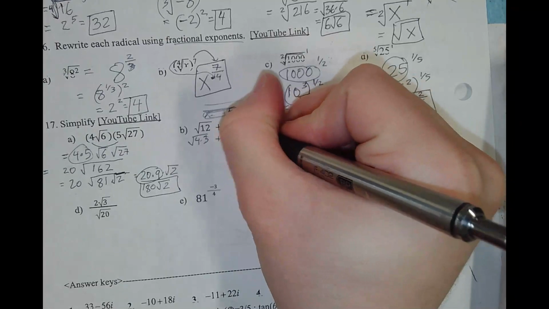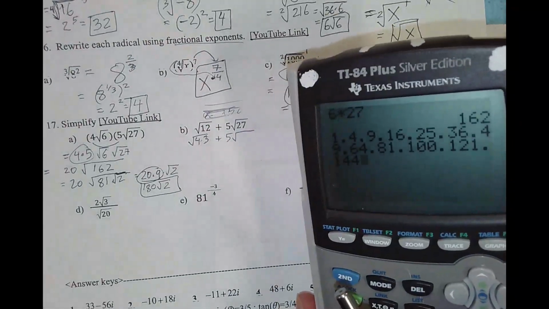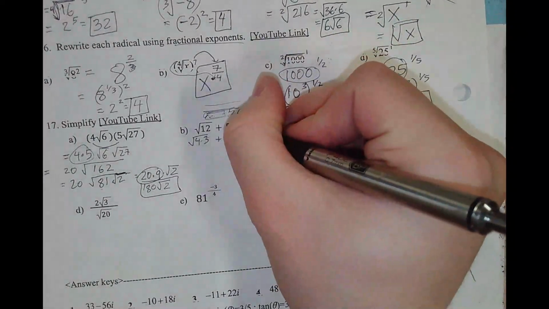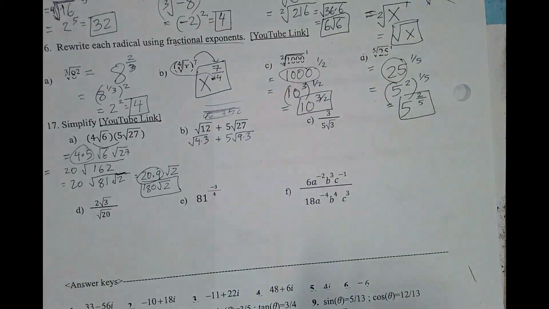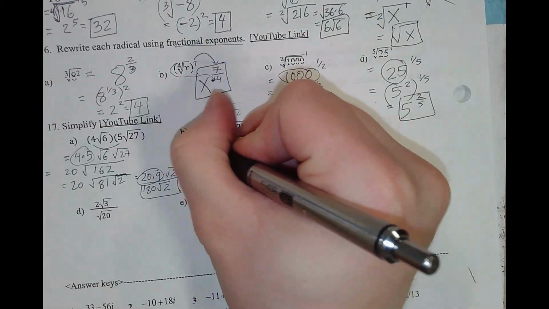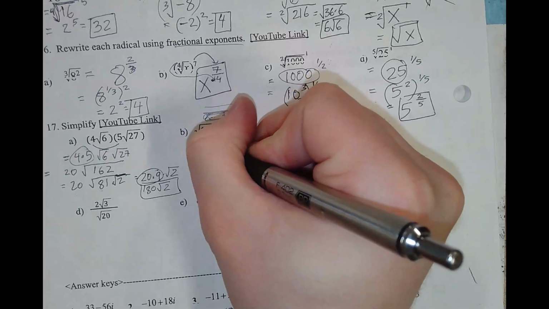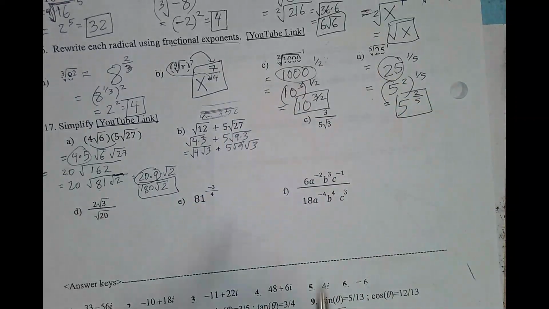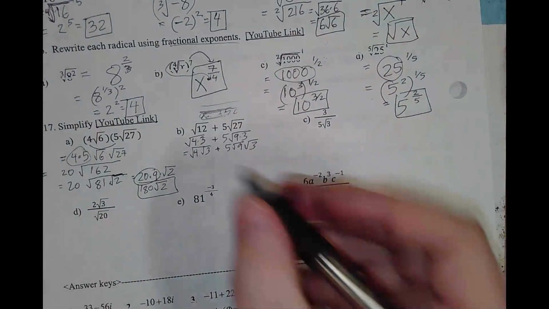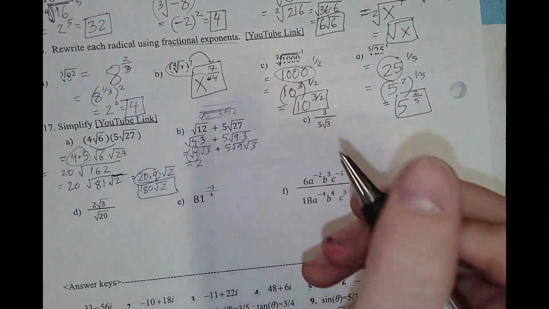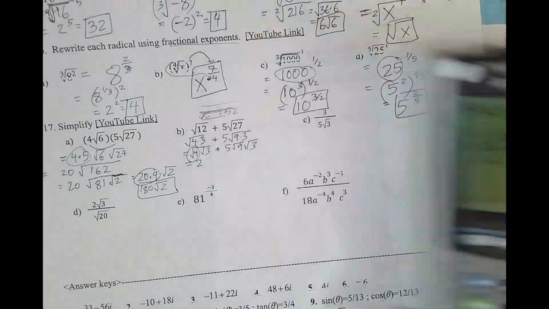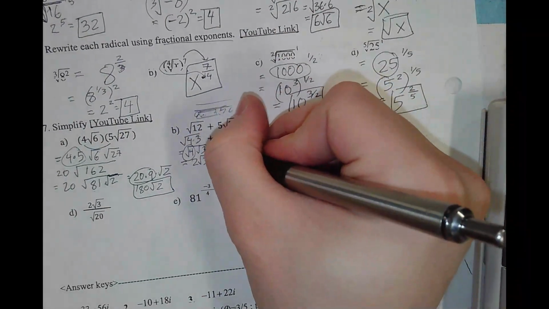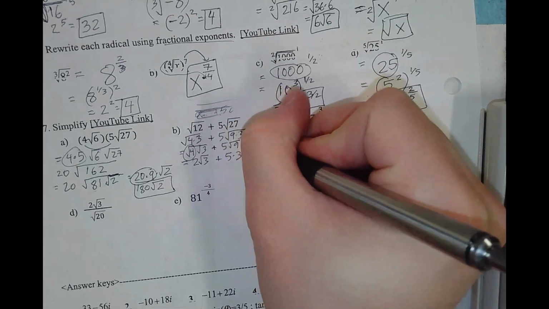Now, I'm going to also simplify 27. What's the number that goes into 27? It's going to be 9. So I can write that as 9 times 3. My next step is to separate these just to show all my work. I'm going to write this as root 4 times root 3 plus 5 times root 9 times root 3. All I did was separate the square roots. Now root 4 is 2, because that's the perfect square. It's on the list. 2 root 3. Plus, and root 9 is going to be 3. So this is what we get.